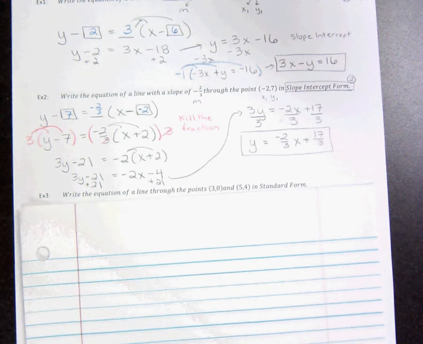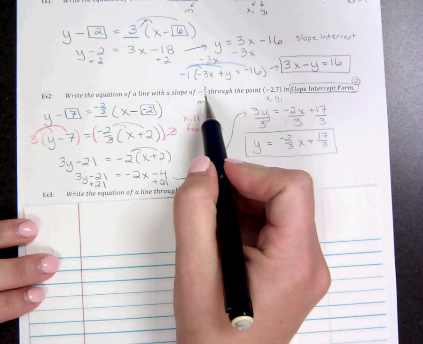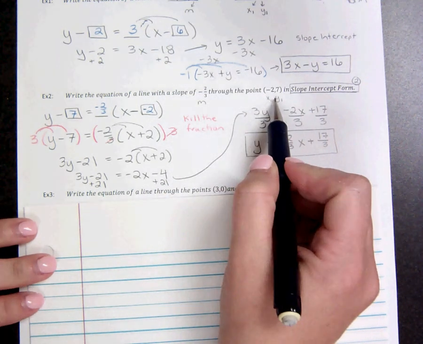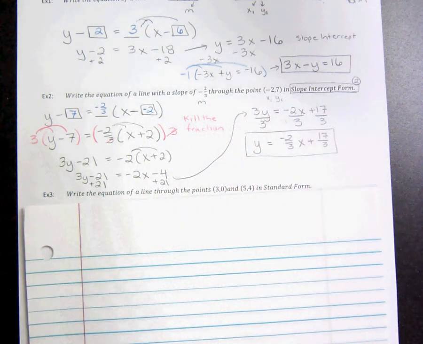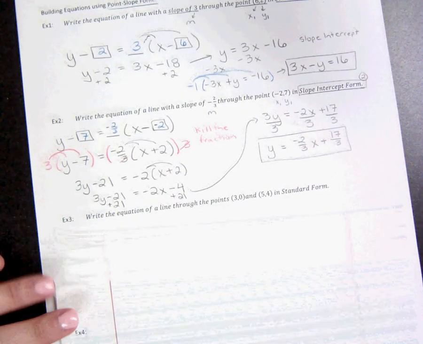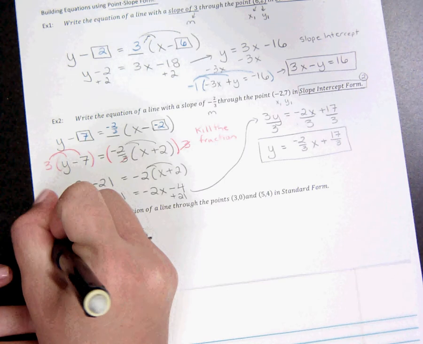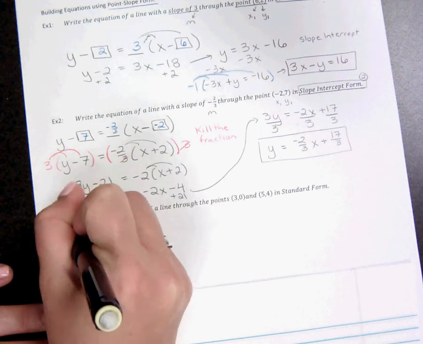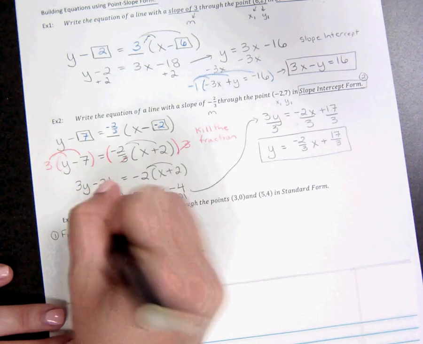Alright, continuing with building equations. The first two examples gave you a slope and a point, and now the examples are just giving you 2 points. So this is a little bit longer of a procedure. The first thing you want to do is find the slope, which we practiced in section 8.4.